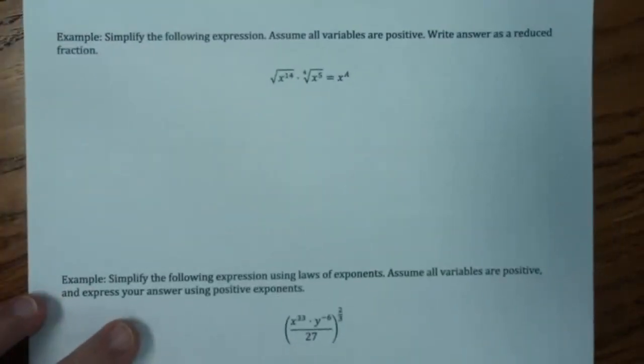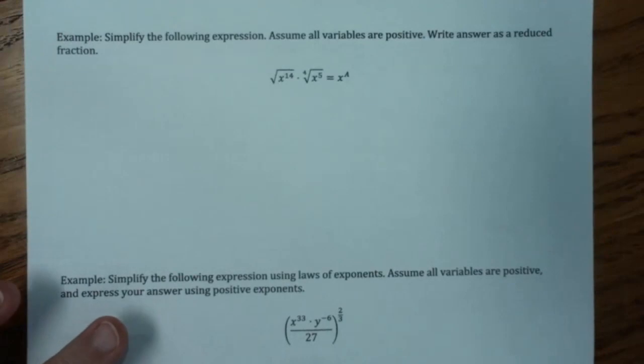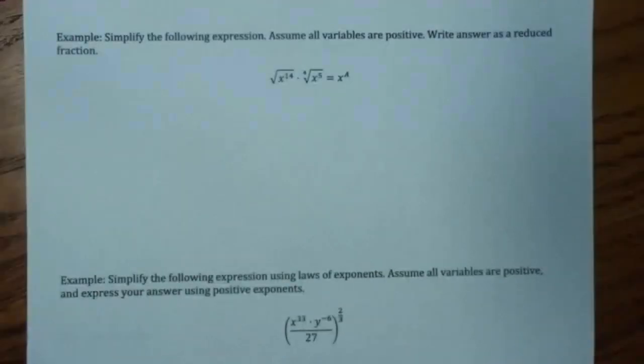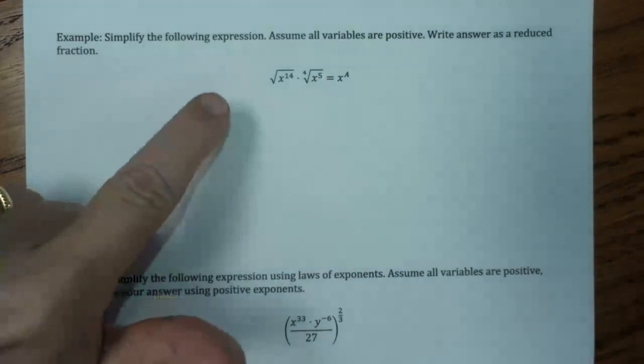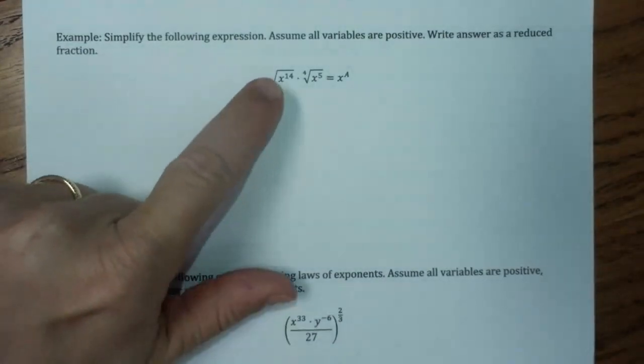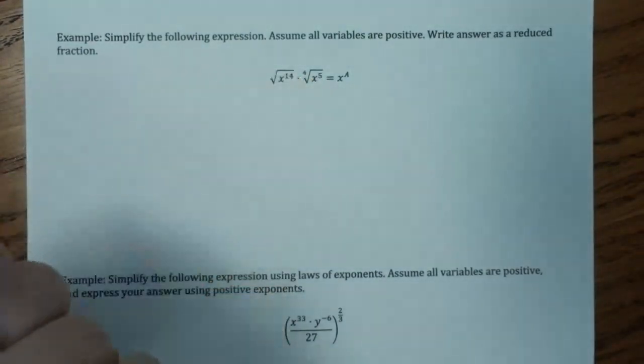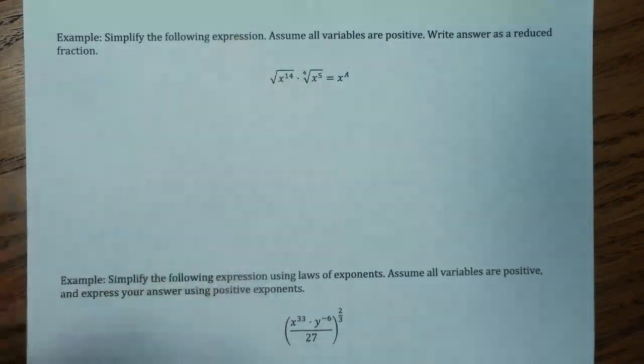Simplify the following expression. Assume that all variables are positive. Write your answer as a reduced fraction. So if we had the square root of x to the 14th times the 4th root of x to the 5th power. Now they're both base x's, but they're not the same root. I have the square root and I have the 4th root. So I can't combine them yet.